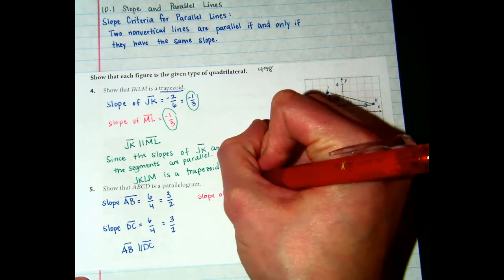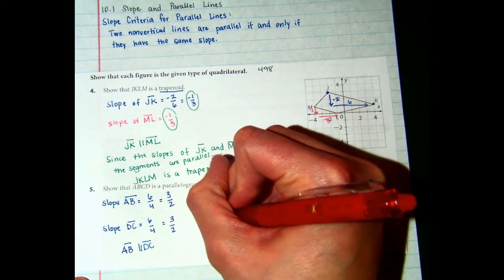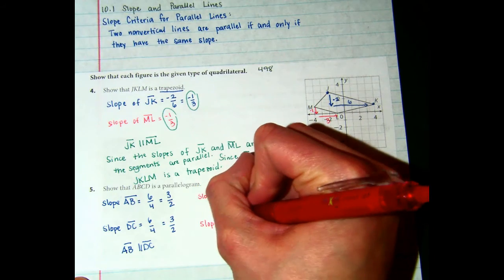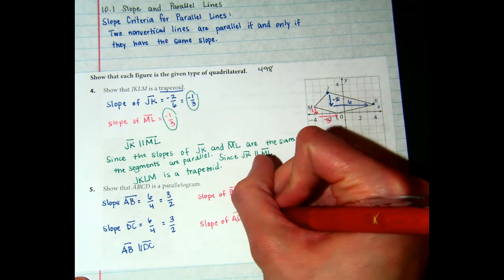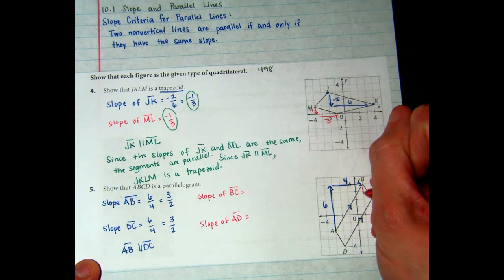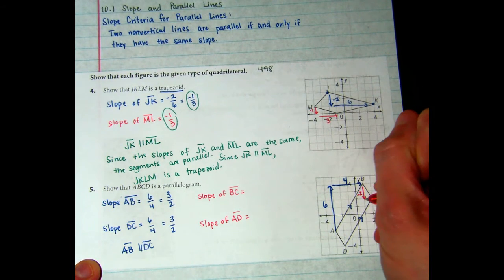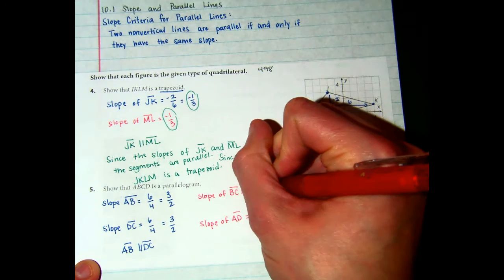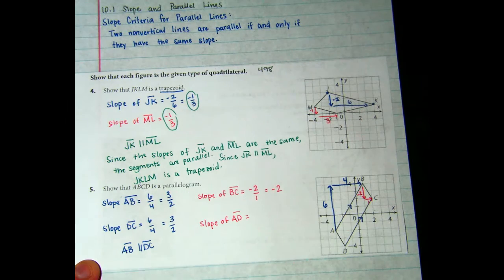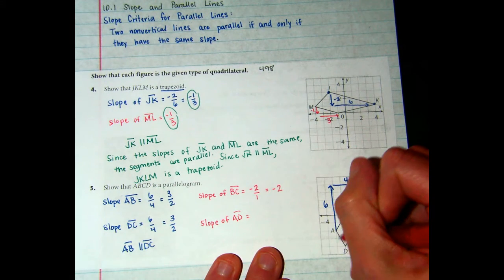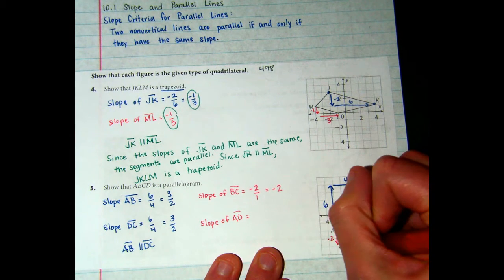Notice the instructions say show. It does not say prove or disprove, which means it should be true. So the slope of BC, from B to C, I'm going to go down 2 and over 1. So -2 over 1, which is the same as -2. Likewise, from A to D, I go down 2 over 1.